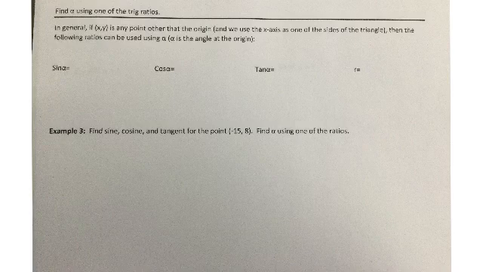Okay, in general, if x and y is any point other than the origin, and we use the x-axis as one of the sides of the triangle, then the following ratios can be used, using alpha being the center angle of the origin. So we're going to let R be the radius of that circle. Okay, so that's what it's got written here. R is the radius of the circle.